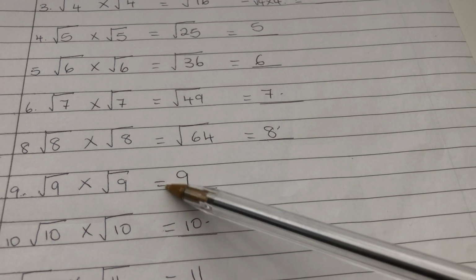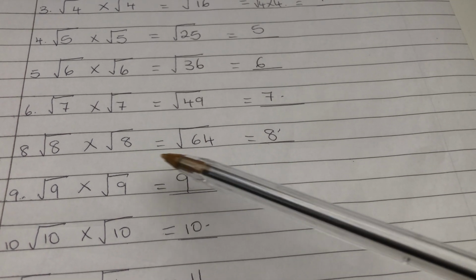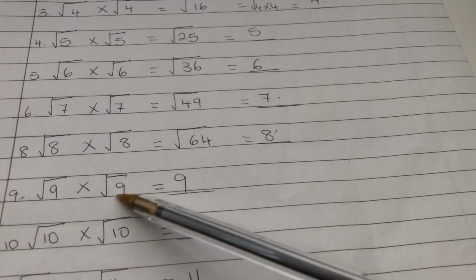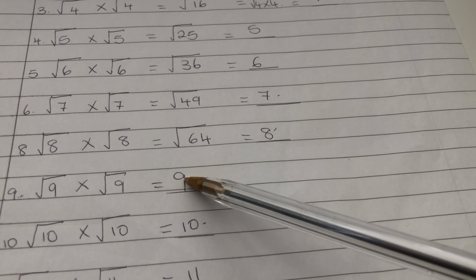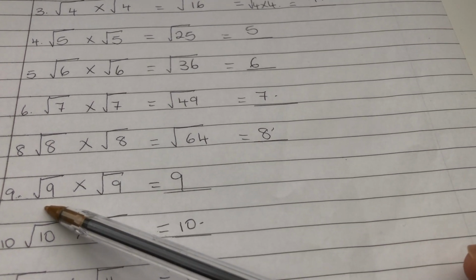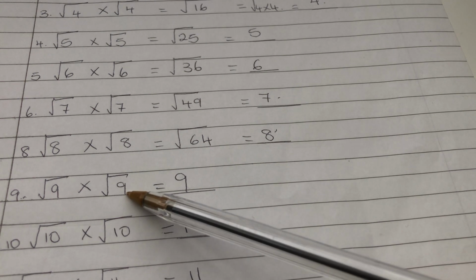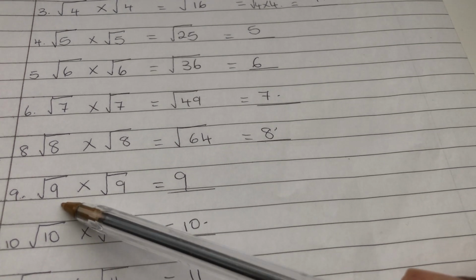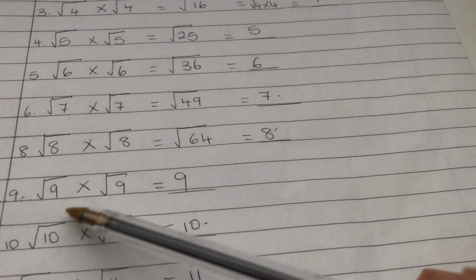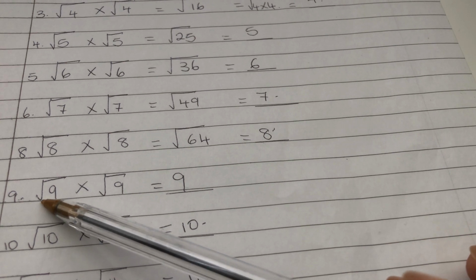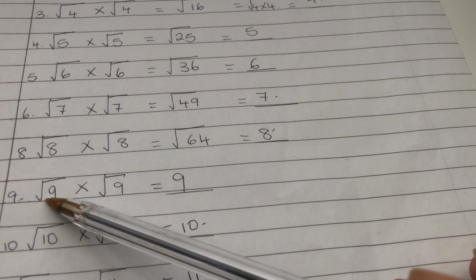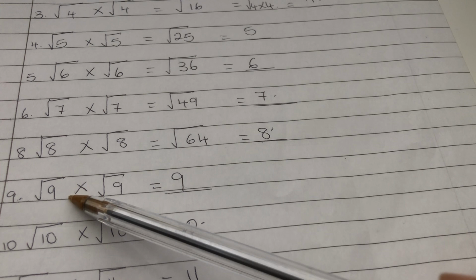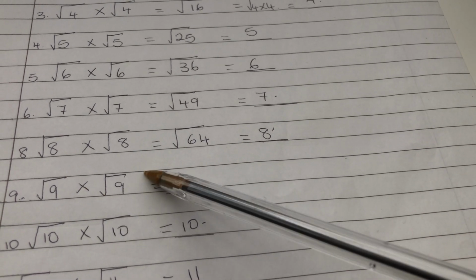So if I have 9 and I'm supposed to solve in sets, in place of 9, I can write root 9, root 9. Now root 9 can also be written as root 3, root 3, root 3, root 3.